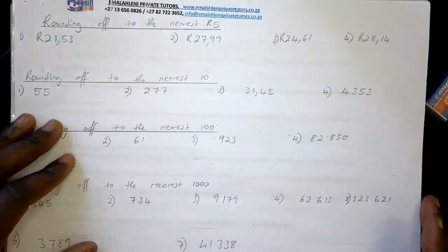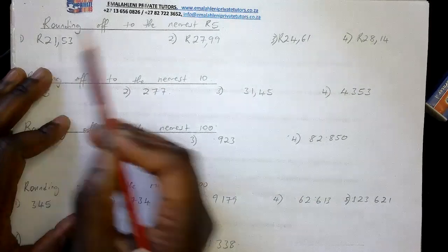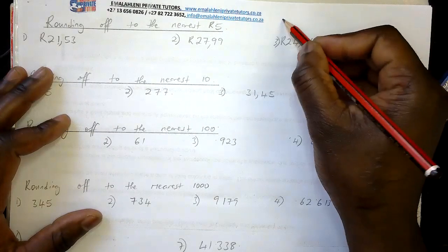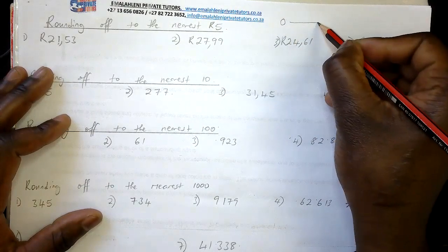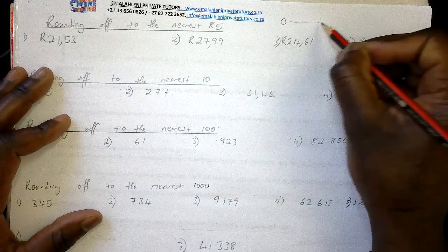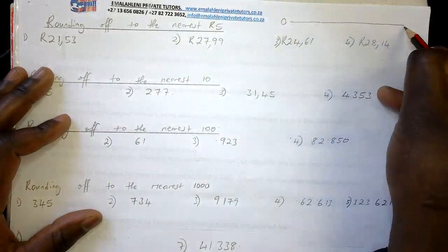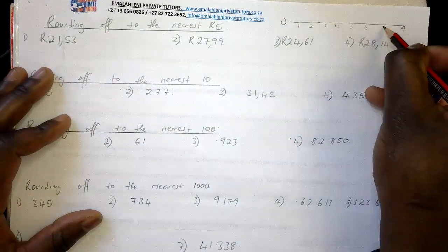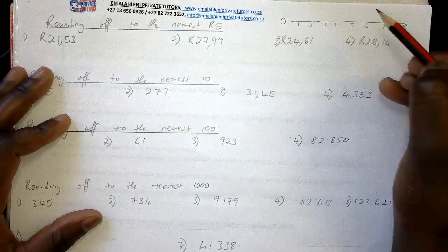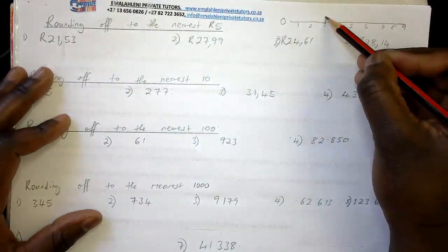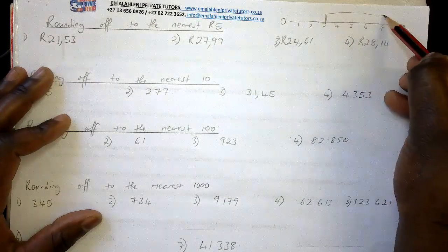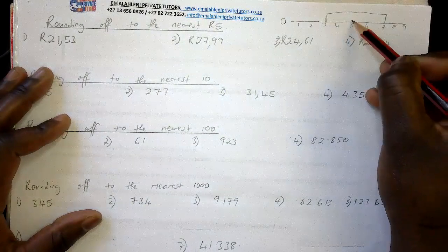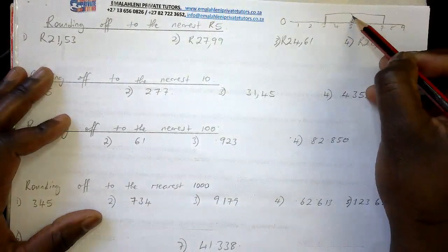Now, when you're rounding off to the nearest 5 rand, you are looking at this number here. And when you are saying 5 rand, we are saying all the numbers between 1, so from 0, we started from 0 there, we move on to 9. So 1, 2, 3, 4, 5, 6, 7, 8, 9. So now we are saying all the numbers from 3 to 7, from 3 to 7, we round them off to 5. So they all come to 5.